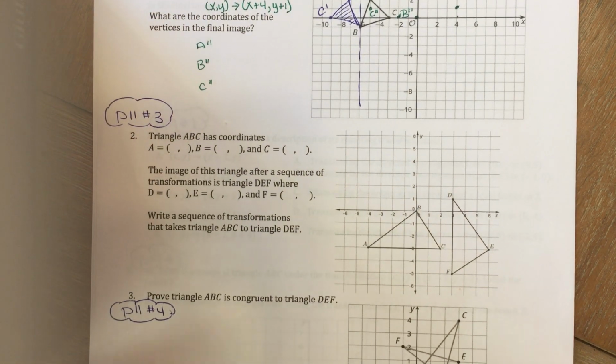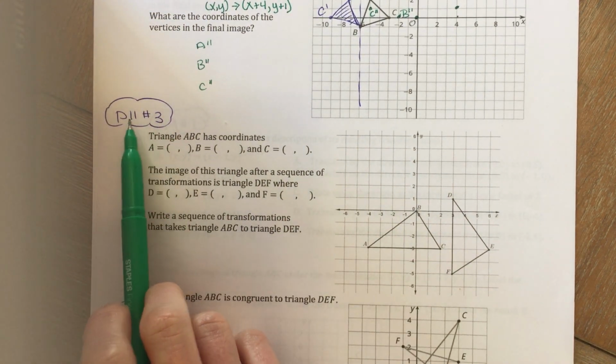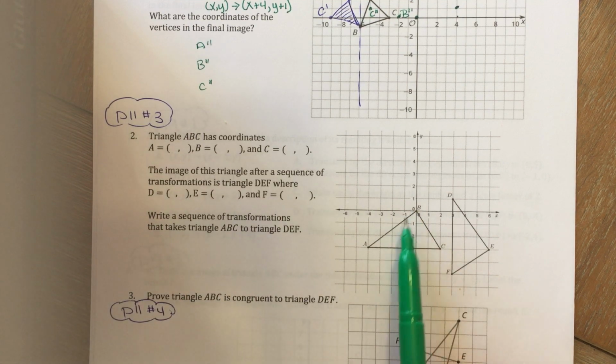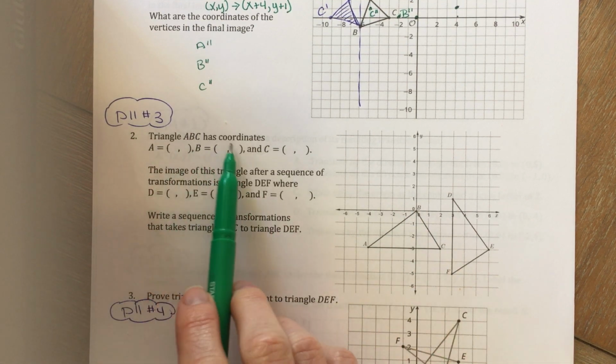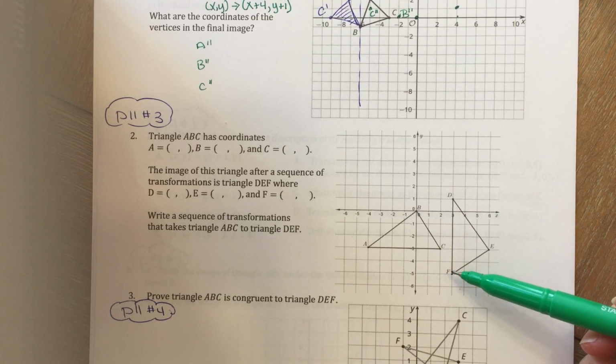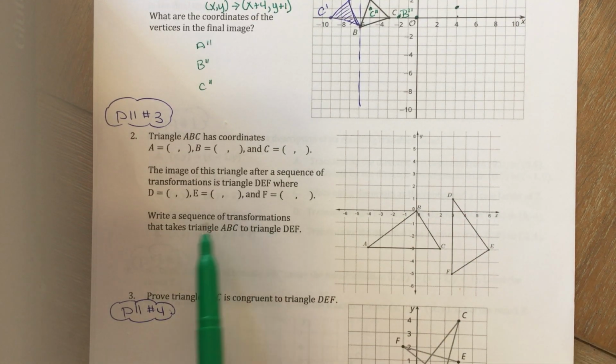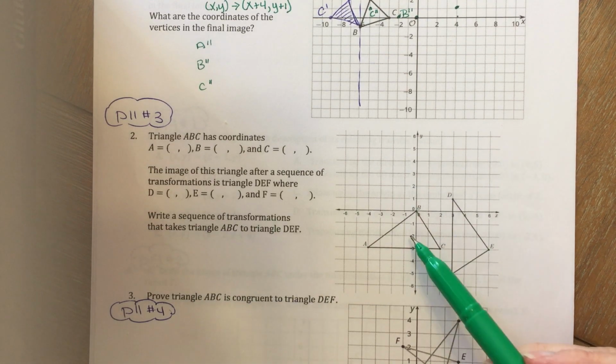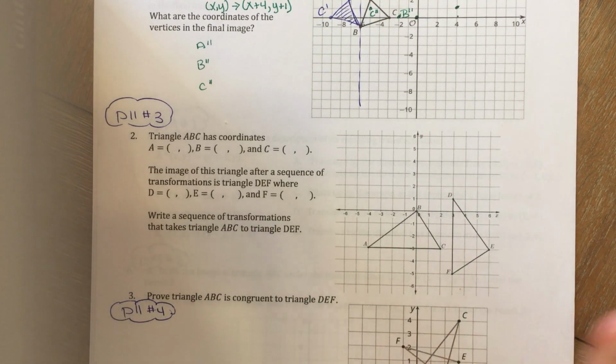On the second one, this is like number 3 on page 11. You need to go through and find the coordinates of A, B, and C. You need to do the same thing for D, E, and F. And then you need to write a sequence of transformations that takes this triangle onto this one, and the answers will vary. For example, I'll do it a different way than I did in the locker.